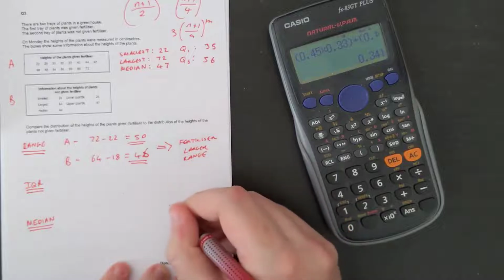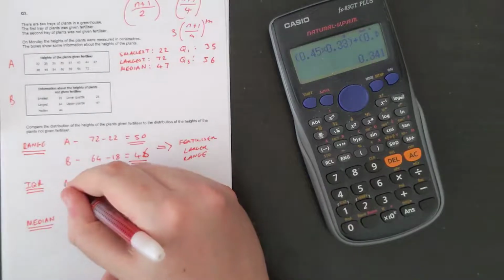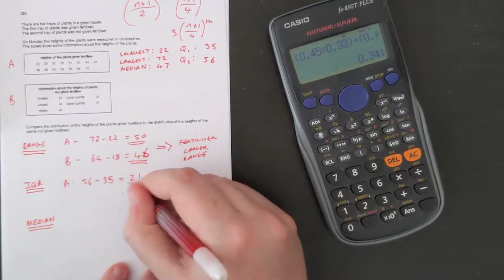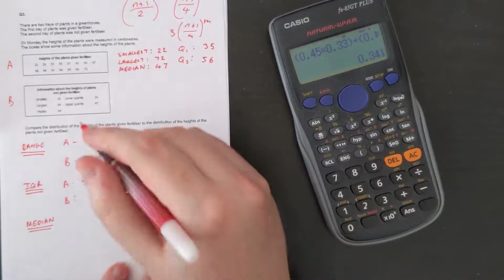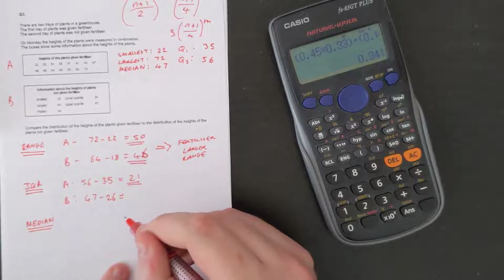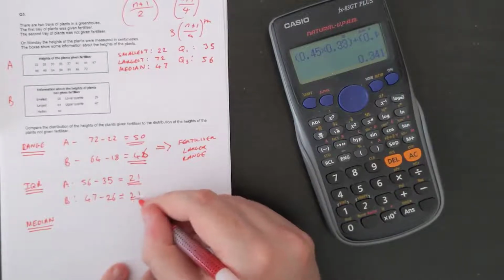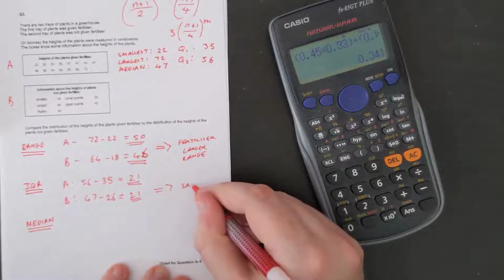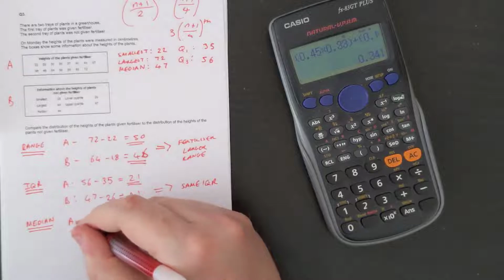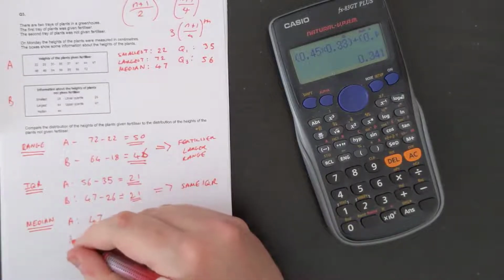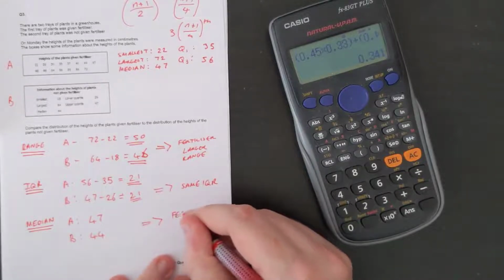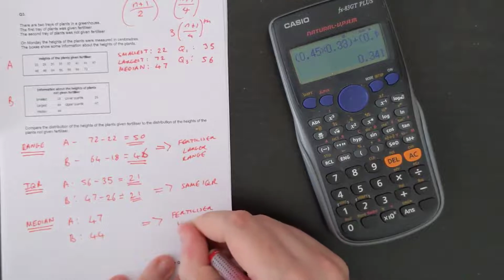I'm going to do the same for my interquartile range. I'm doing Q3 subtract Q1. So for A, that is 56 subtract 35, which is 21. And for B, that is 47 subtract 26, which is also 21. So they have the same interquartile range. And then my median for A is 47, we've already calculated that. For B is 44, so fertiliser has a higher median.